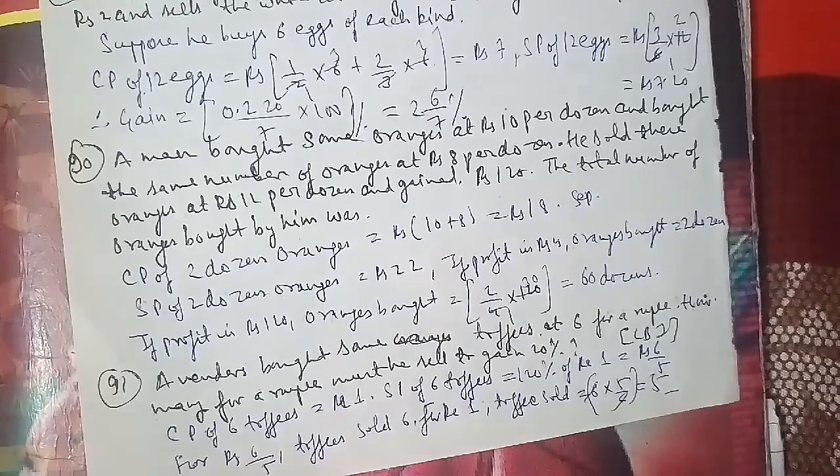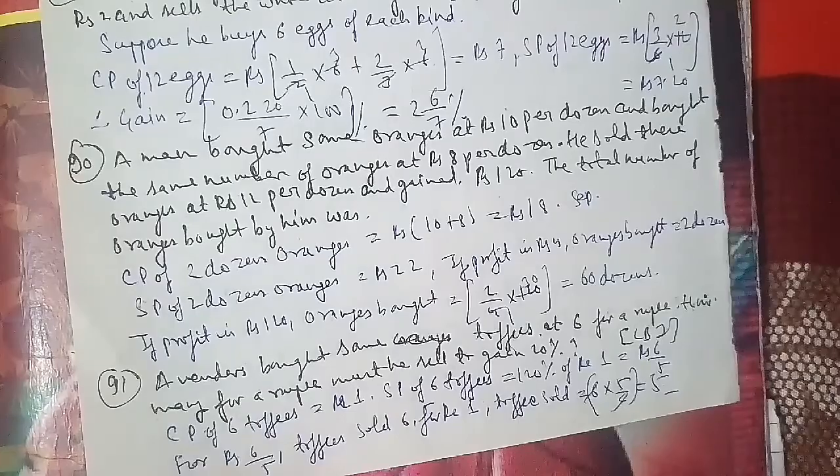By selling 12 toffees for a rupee, a man loses 20%. How many for a rupee should he sell to get a gain of 20%? This is being asked in your RRB examination paper. So we'll find it out for the same here, and that is an important one.